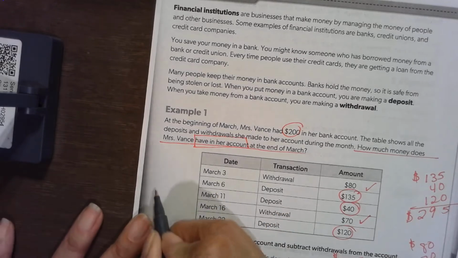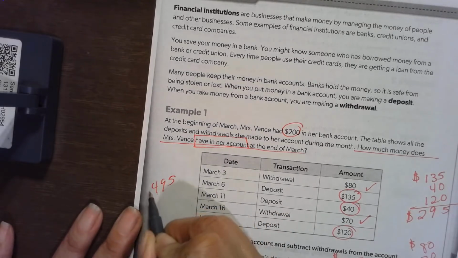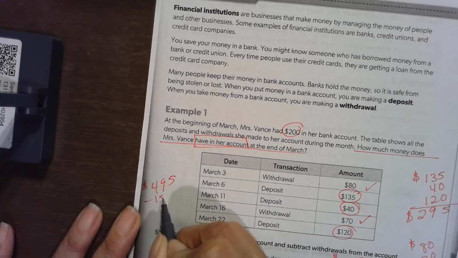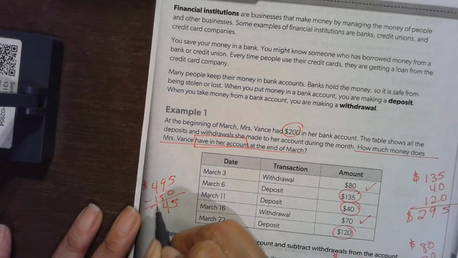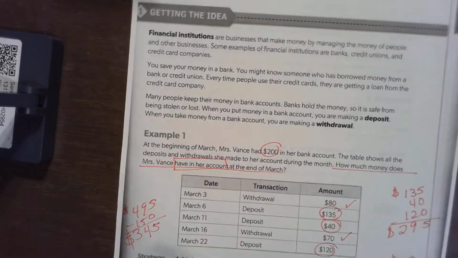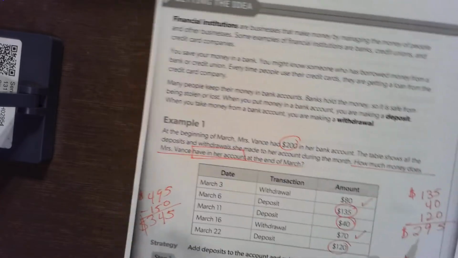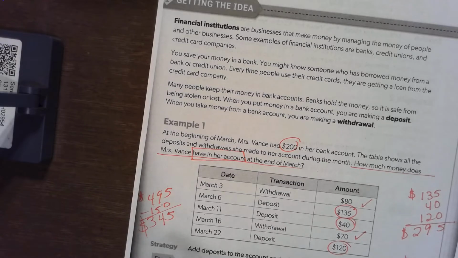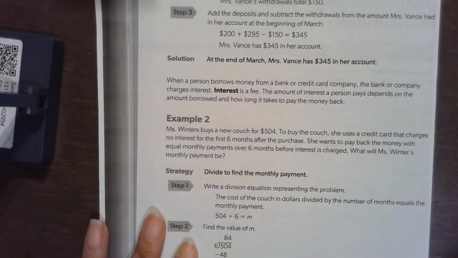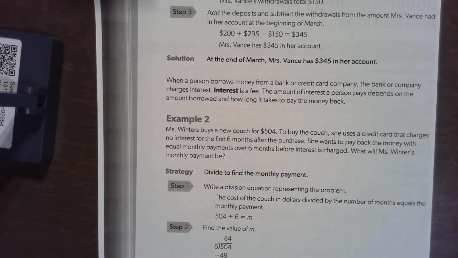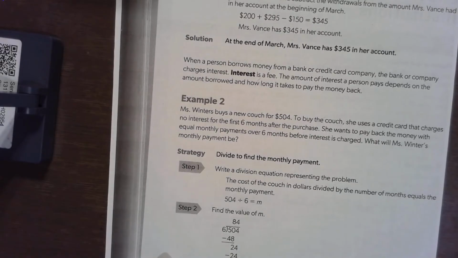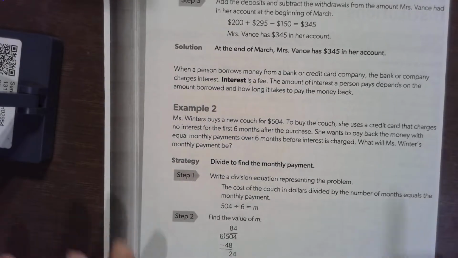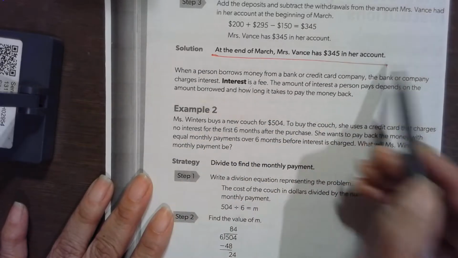So we have $495 minus 150, $345. So at the end of March, Mrs. Vance will have $345 in her bank account. And there is your answer right here.